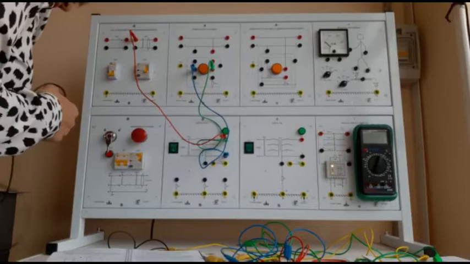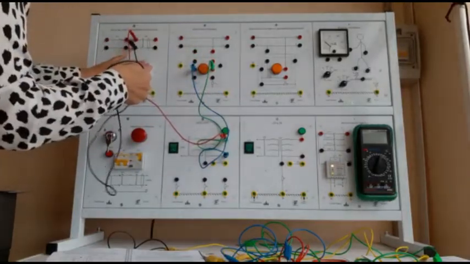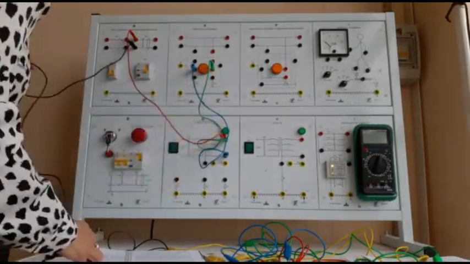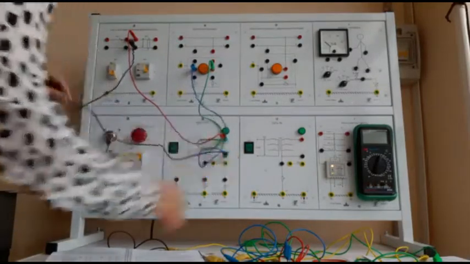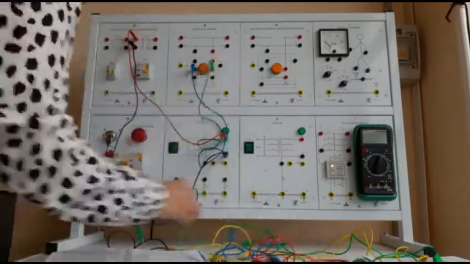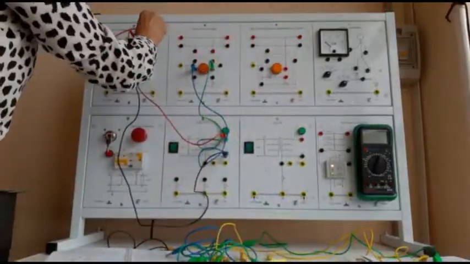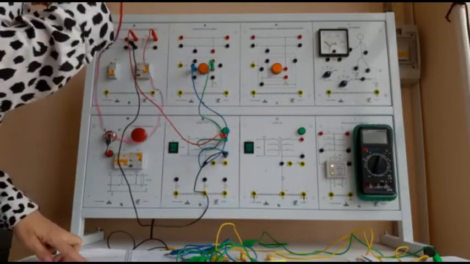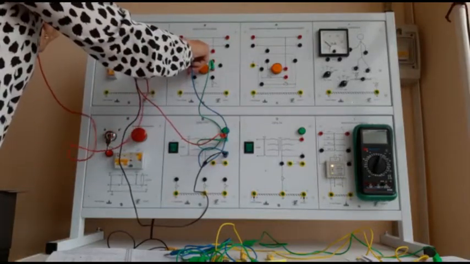We take the black cable and connect the RCD to the bottom neutral. We take the red cable and connect the RCD to the second part of the module.